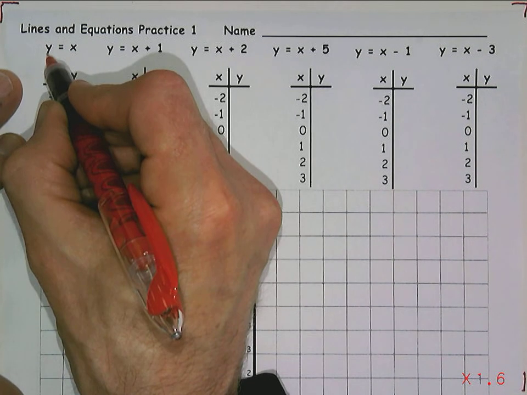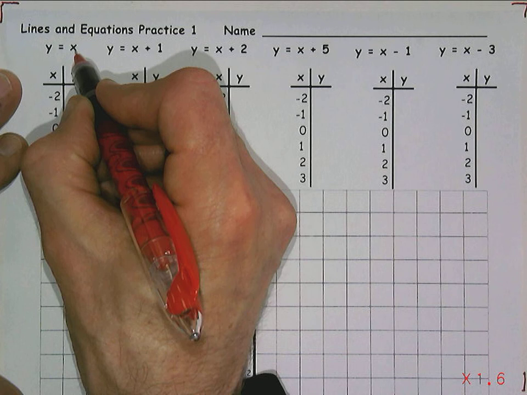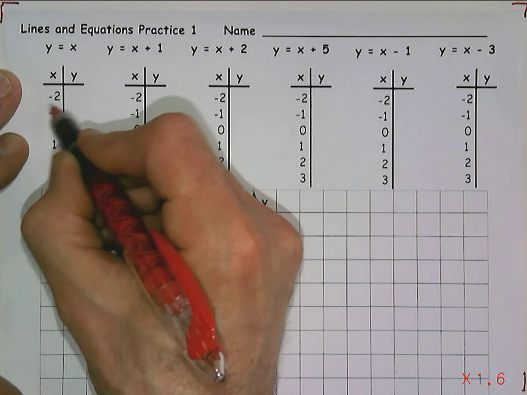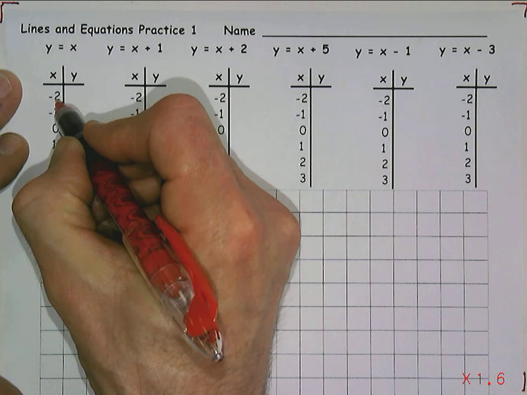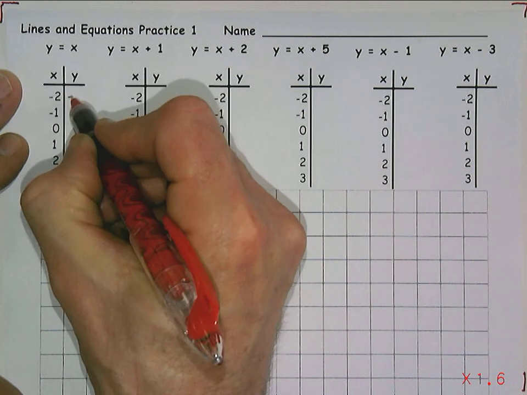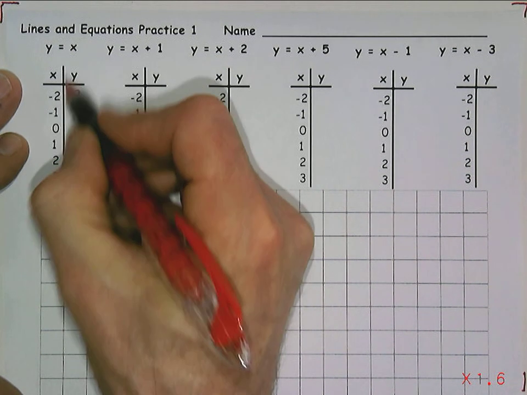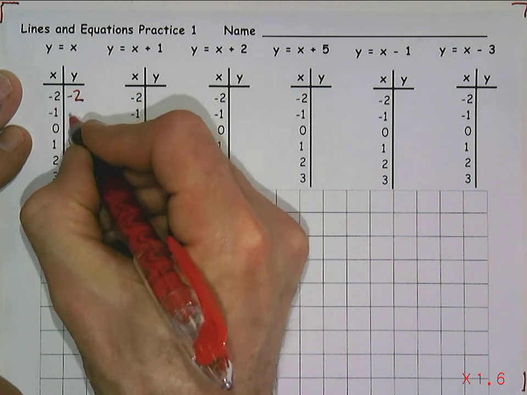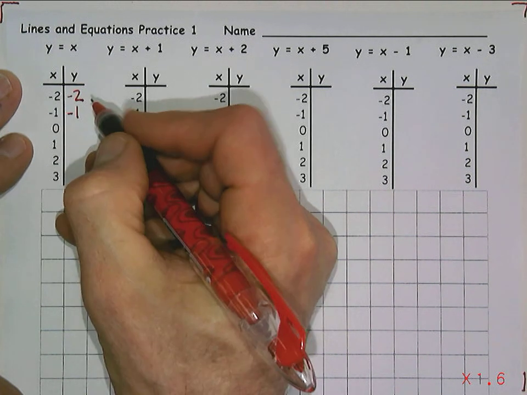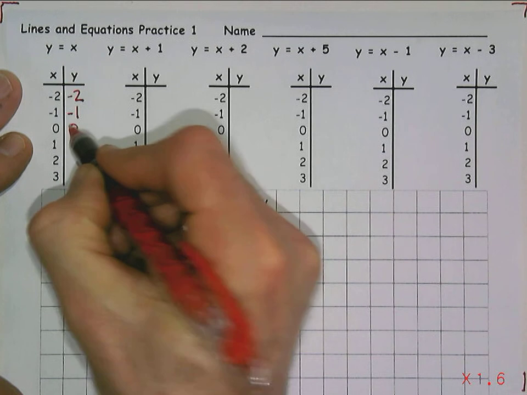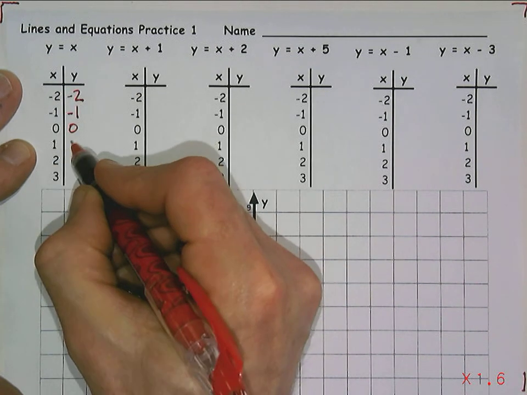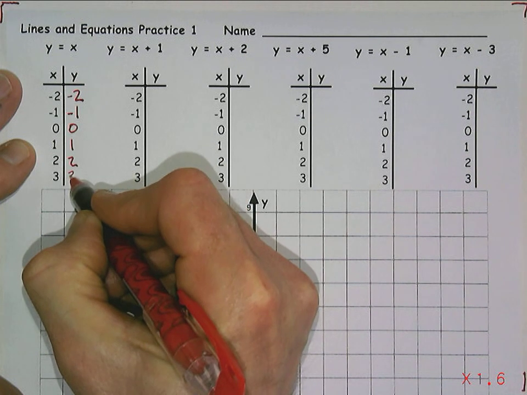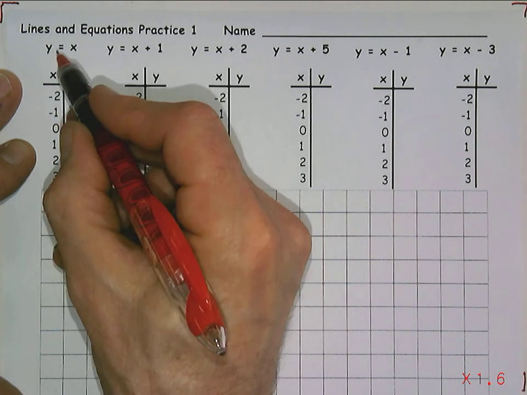In this one, the equation is y is equal to x. So whatever x is, y is equal to it. It's the same value. So when x is negative 2, that means y is negative 2. When x is negative 1, y is also negative 1. When x is 0, y is 0. They're all equal to each other: 1 and 1, 2 and 2, 3 and 3, because x and y are equal in value.